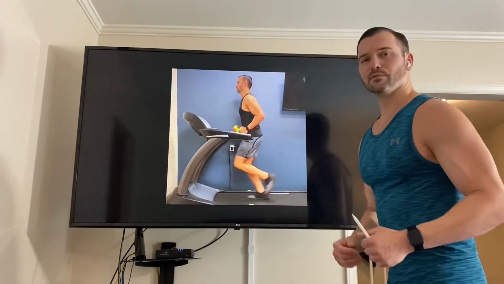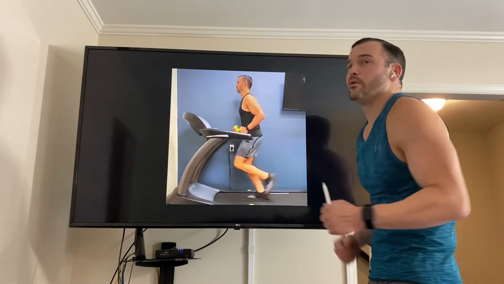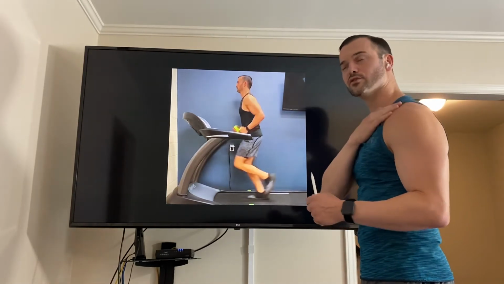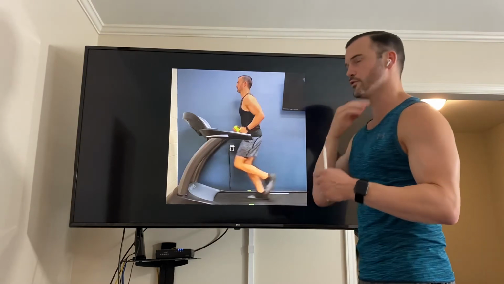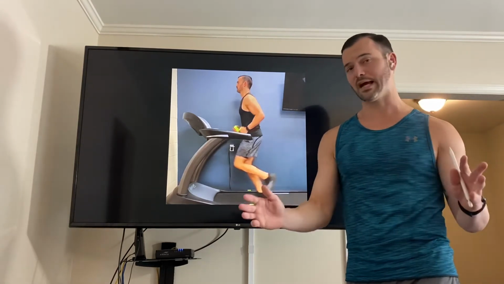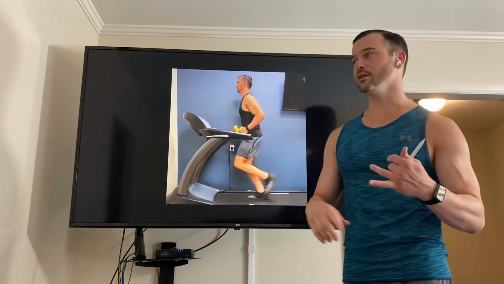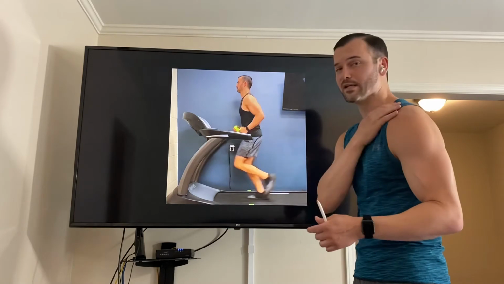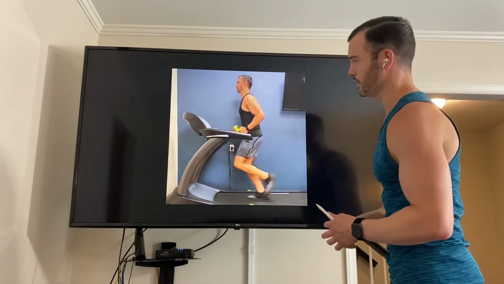So you'll see sometimes people when they have this up and down, check in with yourself. I'll give people cues like, take your shoulders away from your ears or try to relax. Check in with yourself, make sure you don't hold tension. We have a problem in society with anxiety, tension, bad posture. So let's not make it worse when we're running. This should be your stress reliever.